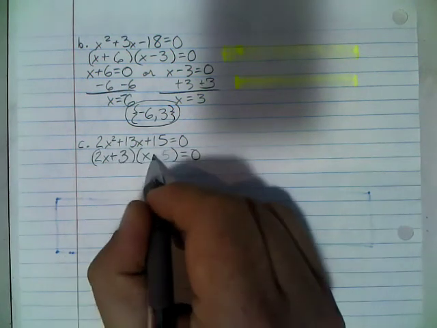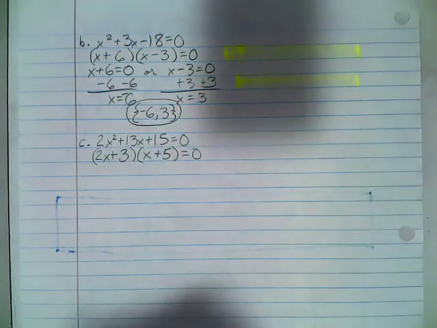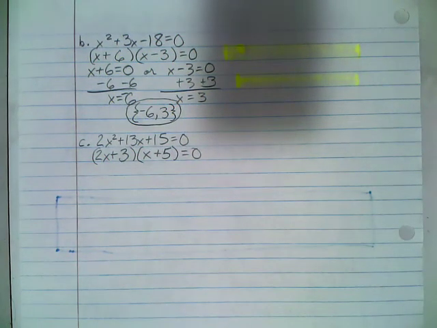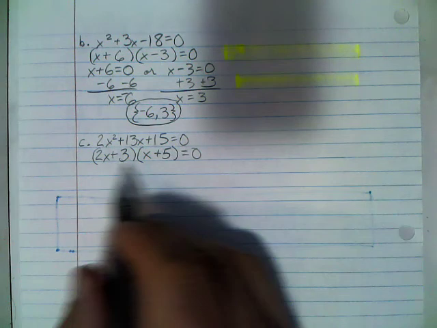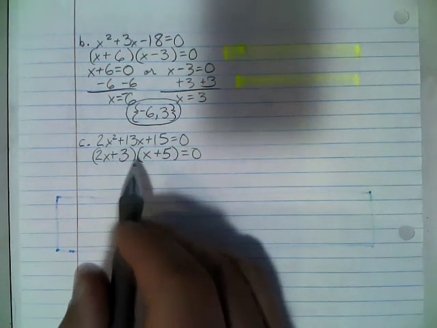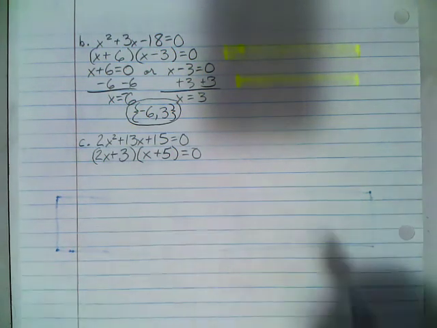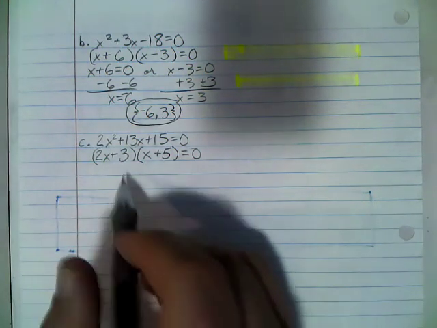So plus 3 here and a plus 5 there. So ladies and gentlemen, I highly, highly, highly recommend that you double check yourself and FOIL these. Even if you don't write it down, at least do it in your head. FOIL these to make sure that you've done this factoring correctly. So I have done that. I did check my foiling there.